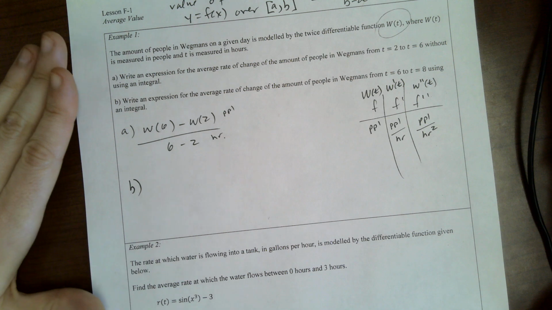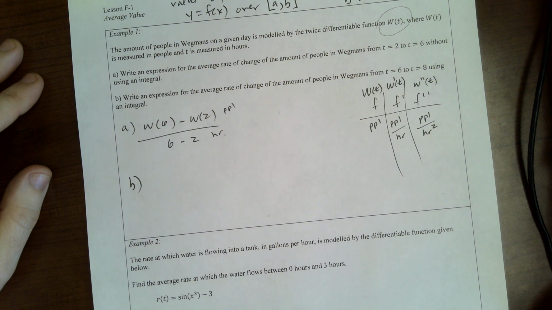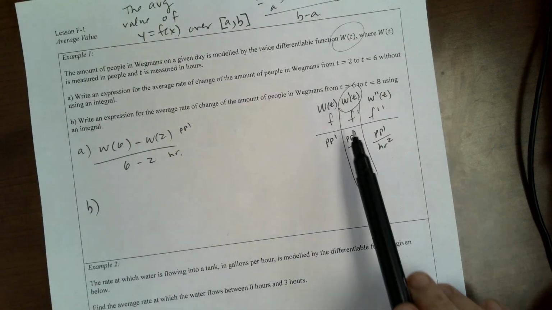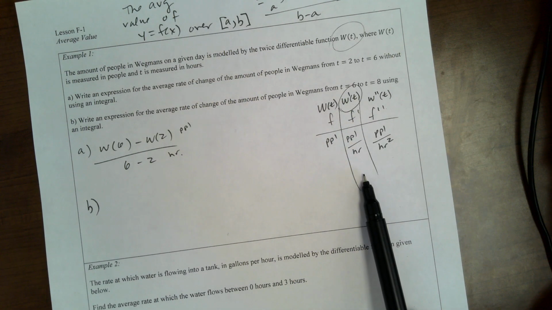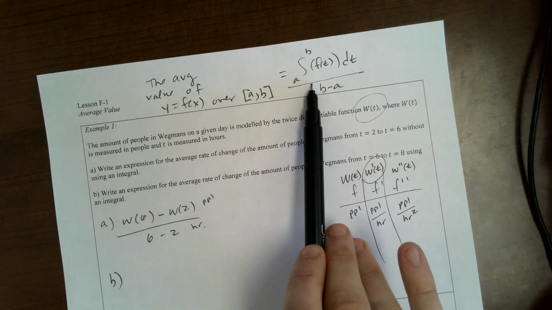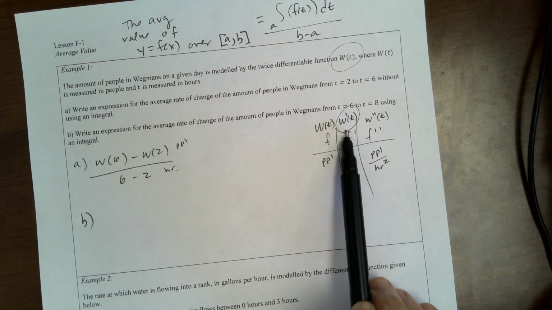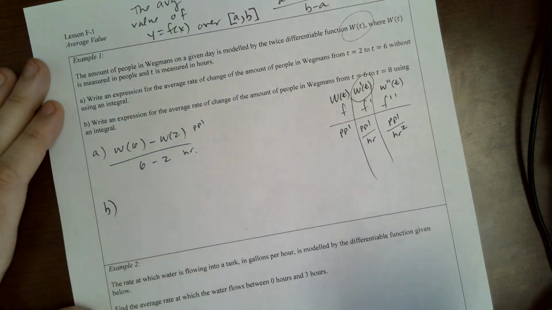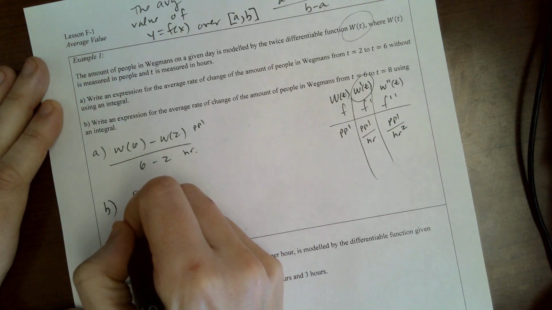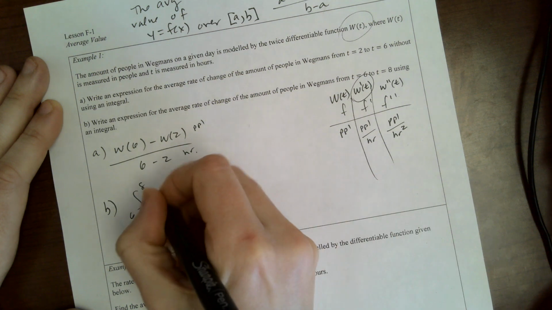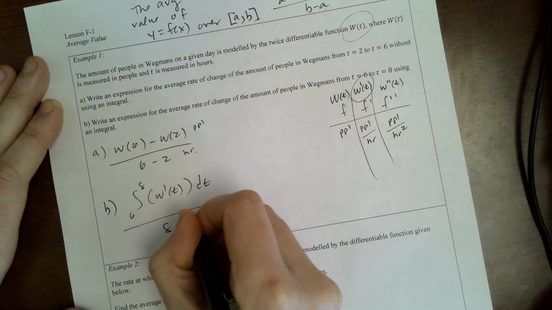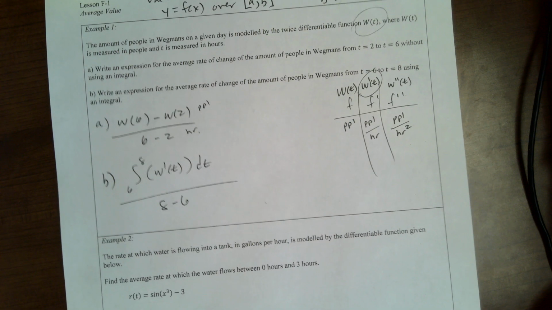Now B, if we wanted to use an integral, okay, we would actually have to start, if we want to use an integral, we would do this formula here on the rate function. So it goes like this. It goes the integral, this is the second one, from 6 to 8, w prime of t dt over 8 minus 6, which would be 2.